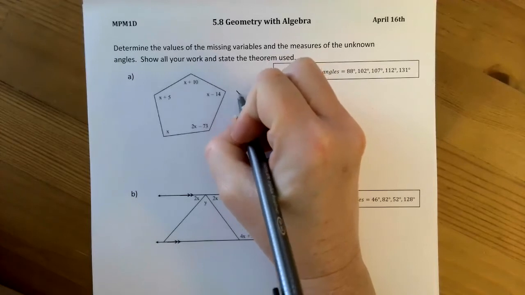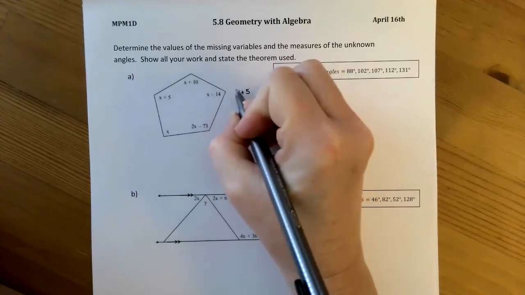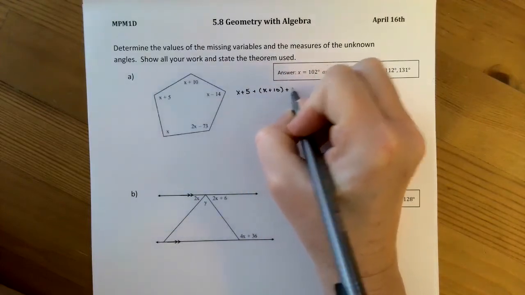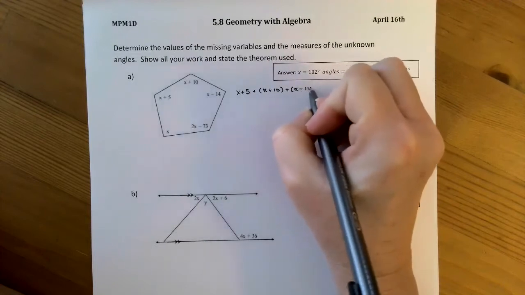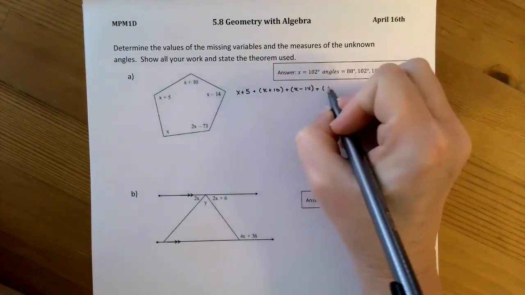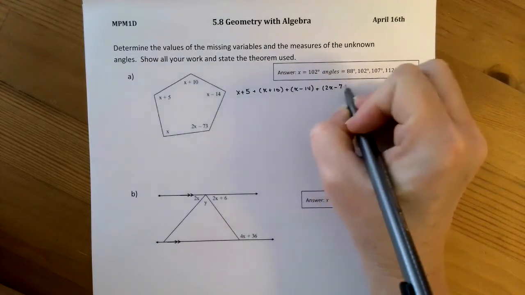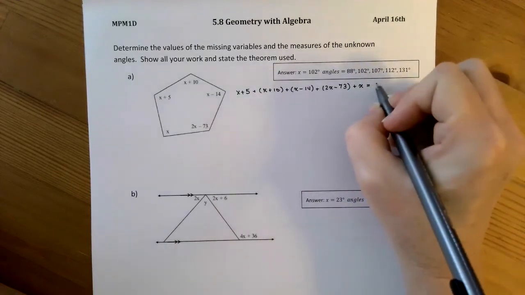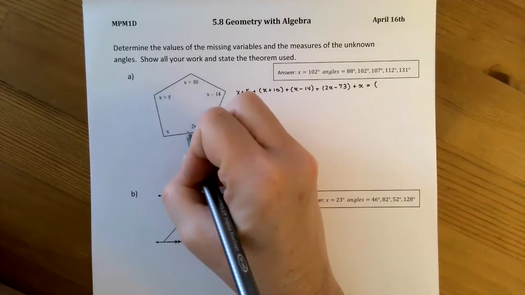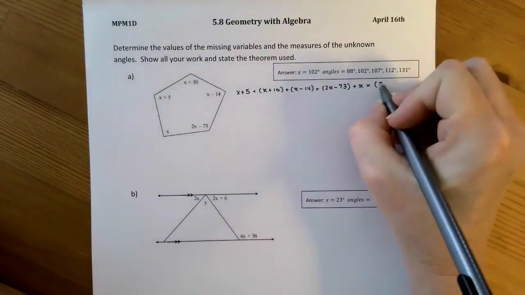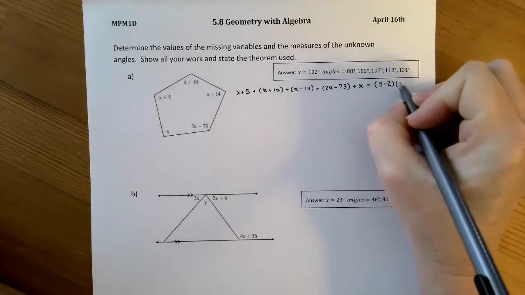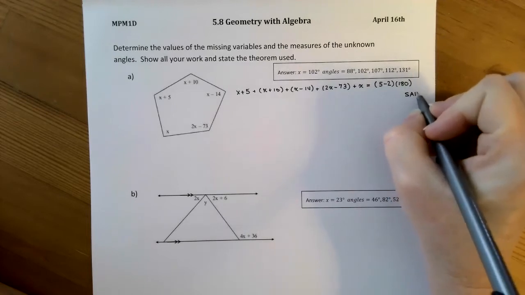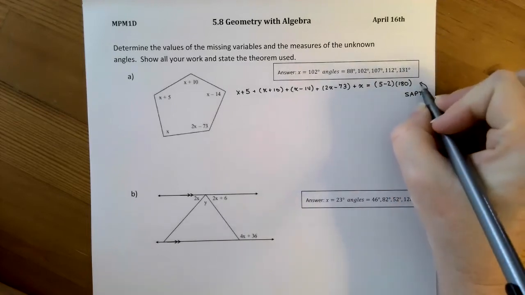So I'm going to do x plus 5 plus x plus 10 plus x minus 14 plus 2x minus 73 plus x is equal to, and in this case, n is 5, so 1, 2, 3, 4, 5. So 5 minus 2 times 180. And this theorem is the sum of the angles of a pentagon theorem. I'm just going to put that right there.